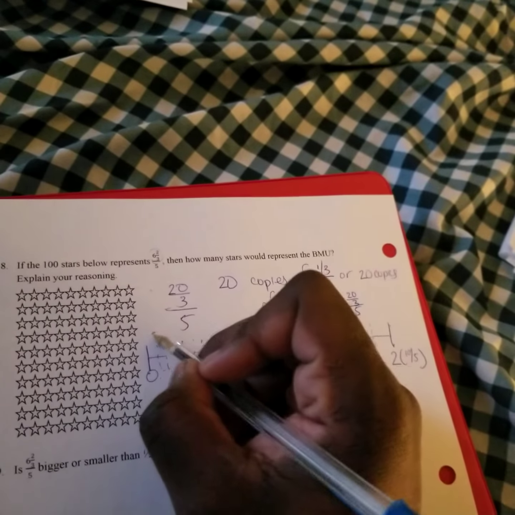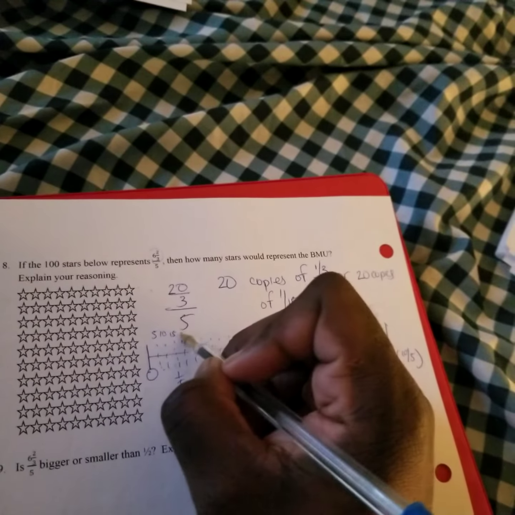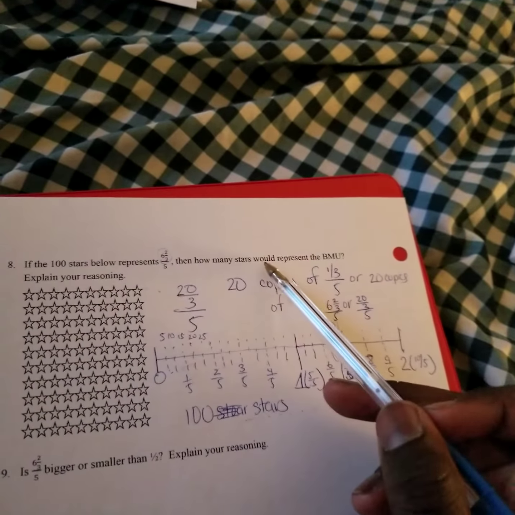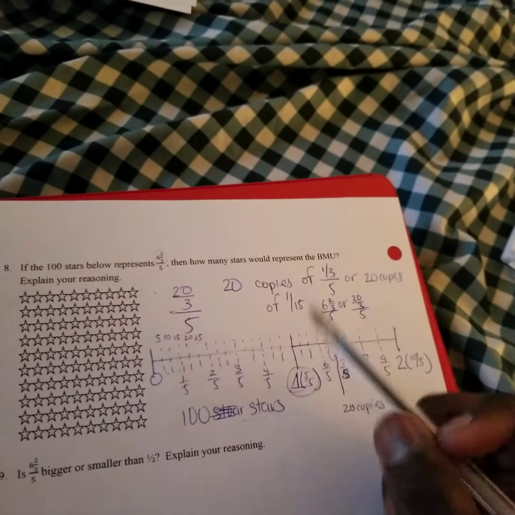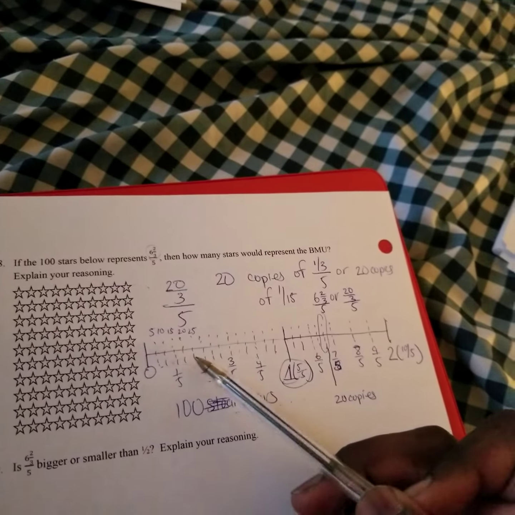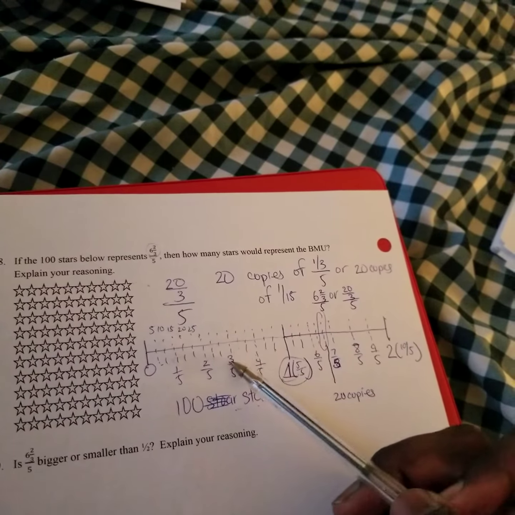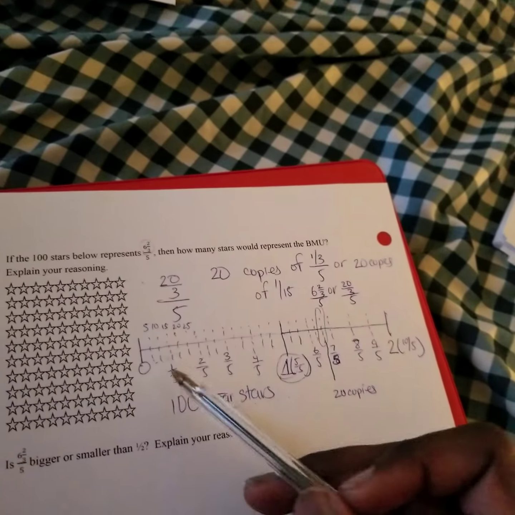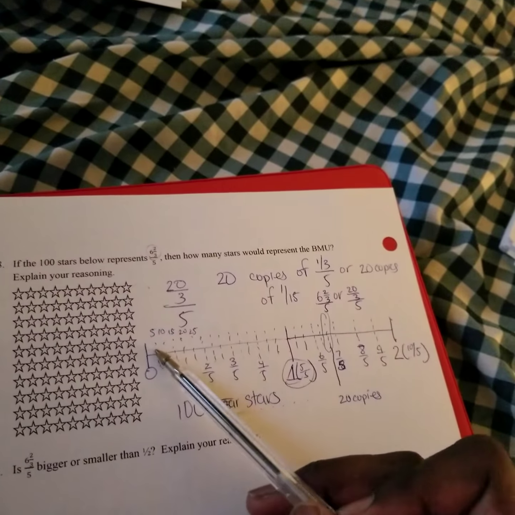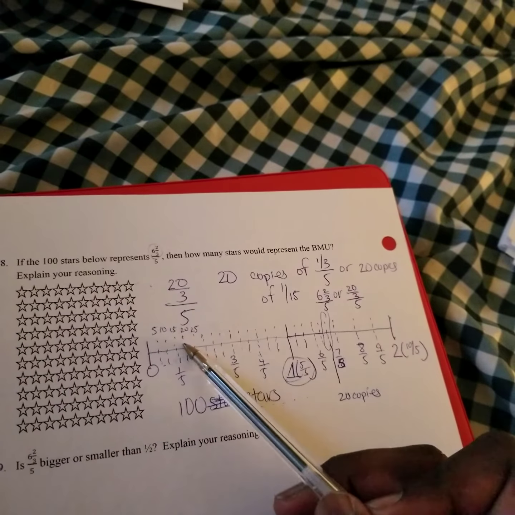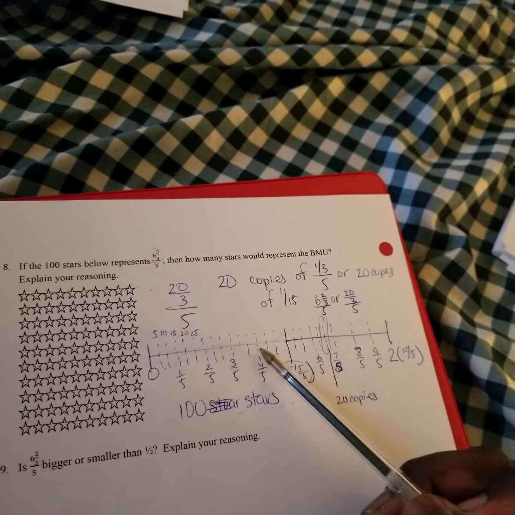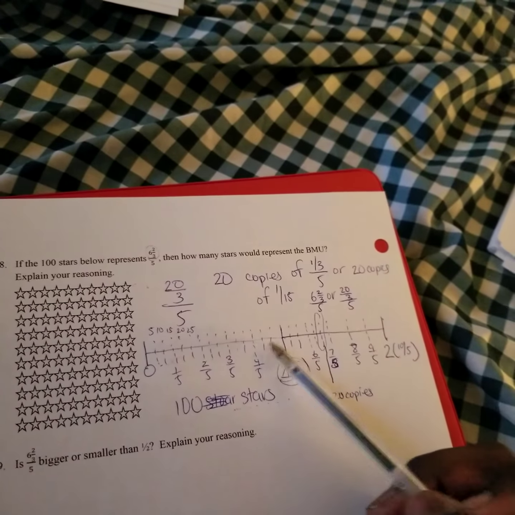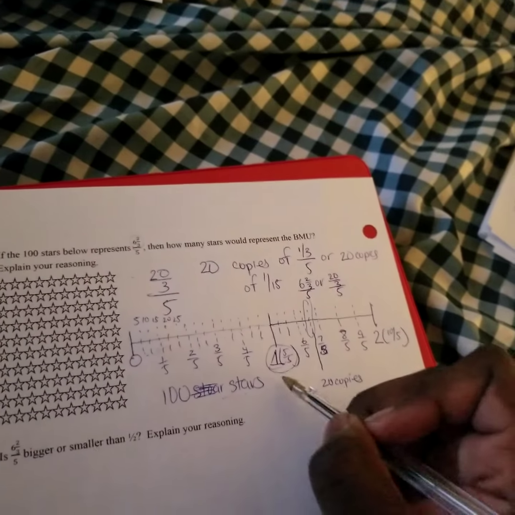So it'd be like 5, 10, 15, 20, 25, and it's asking me how many stars would represent the BMU. Well, the BMU is right here. So 5, 10, 15, 20, 25, 30, 35, 40, 45, 50, 50. Whoa, did I count right? Let's do that over. 5, 10, 15, 20, 25, 30, 35, 40, 45, 50, 55, 60, 65, 70, 75.